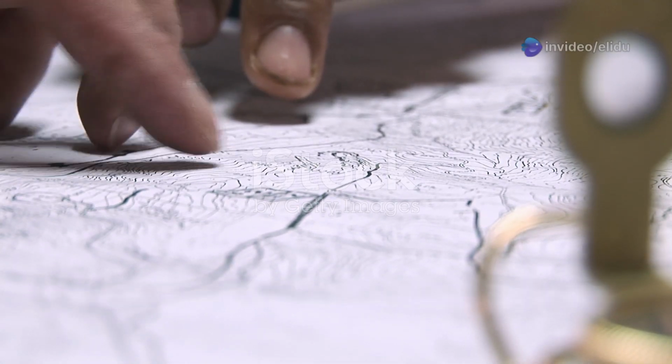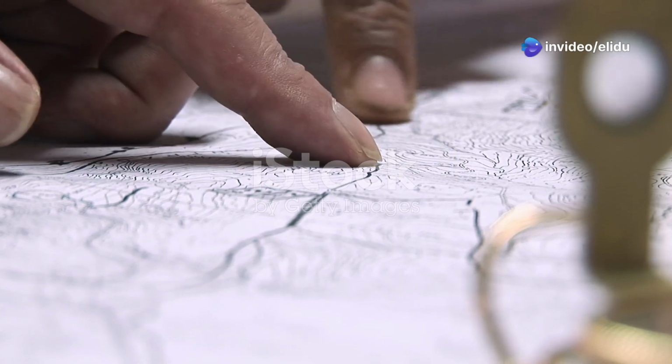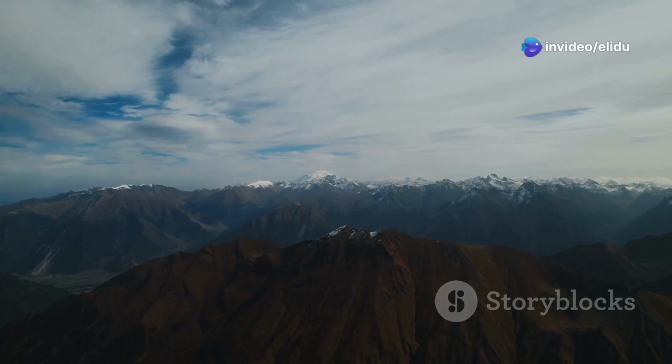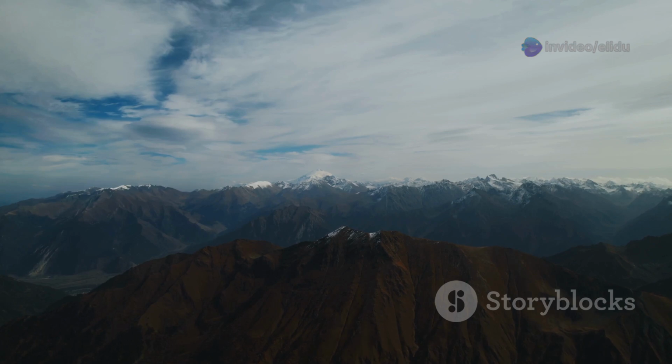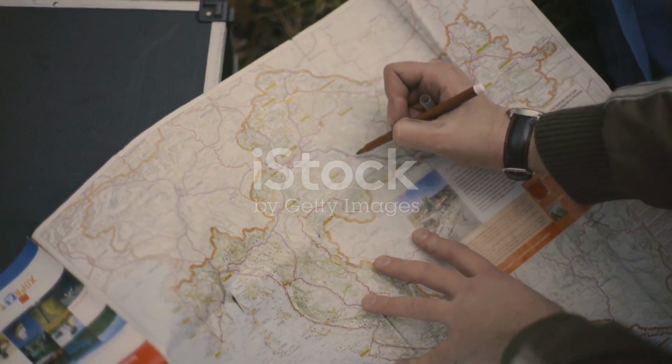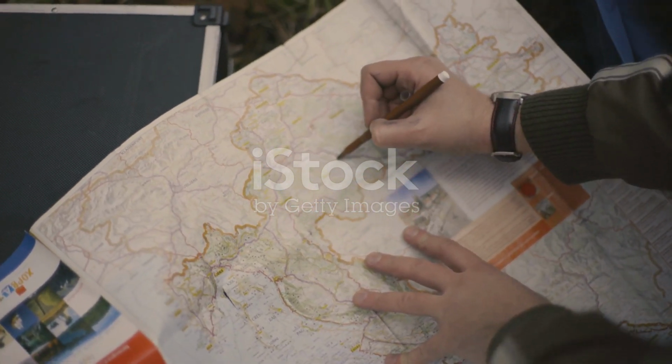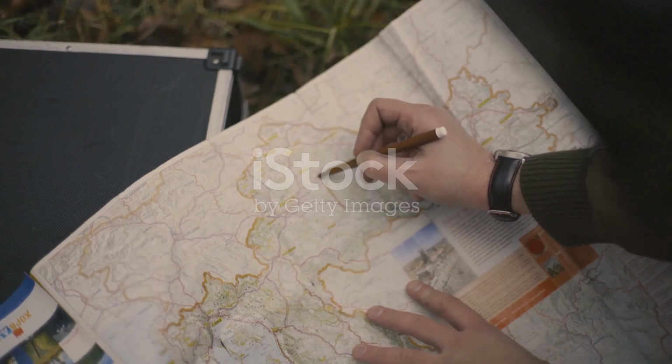To delineate a watershed on a map, we need to identify its boundaries. These boundaries are formed by ridges and high points in the landscape. Gather the following materials: a topographic map of the area, a pencil, and an eraser.